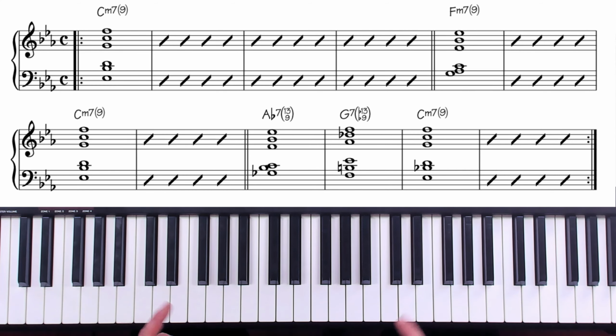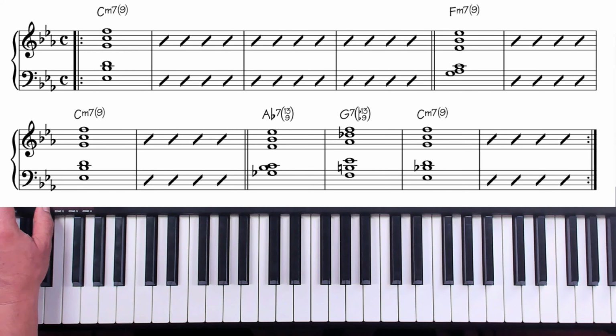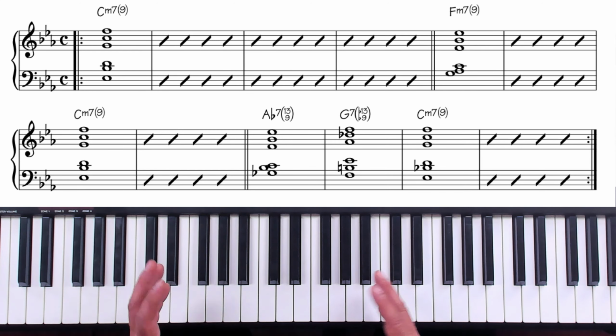Okay, so the first pass, we're gonna work with a jazz fusion groove in 110 beats per minute. So here we go.